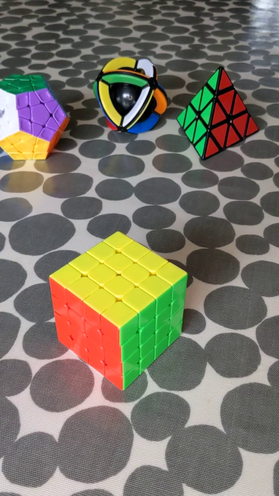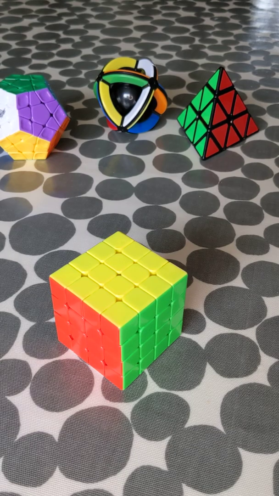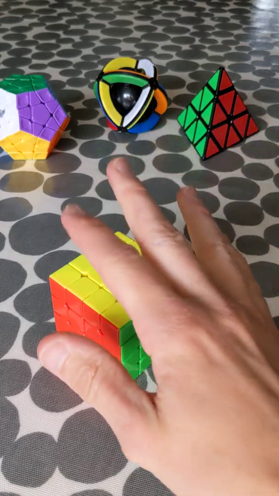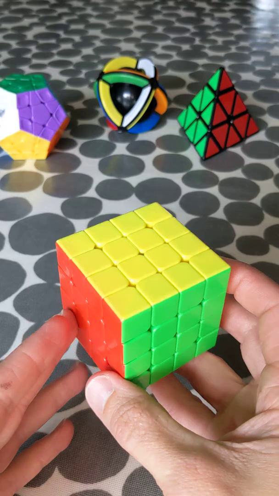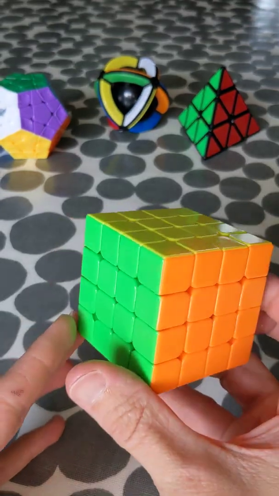We've made a channel, myself and my daughter, Callie. We've made a channel called Cubetastic, and on the channel we've done our first ever videos of doing the 3x3. This one is how to solve the 4x4 cube.